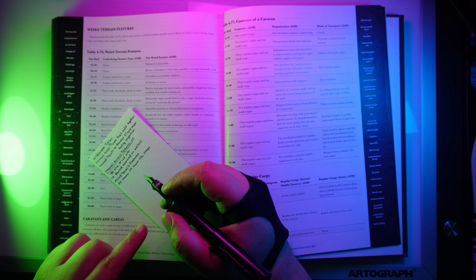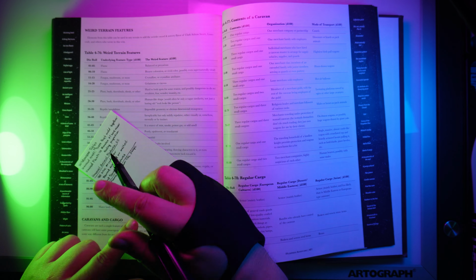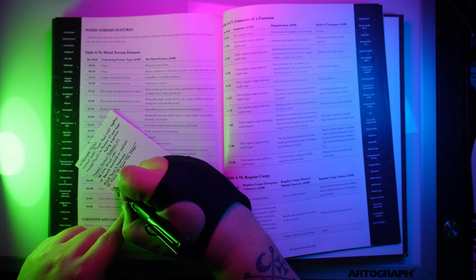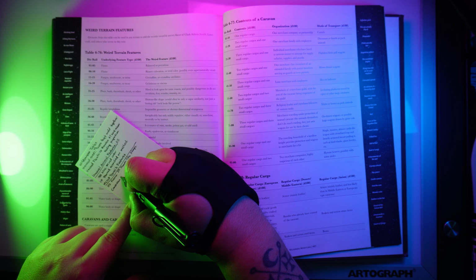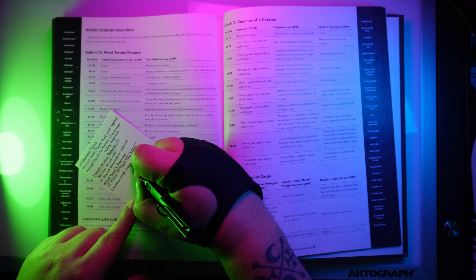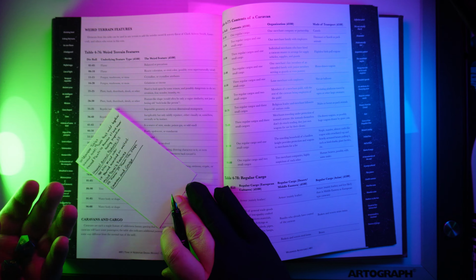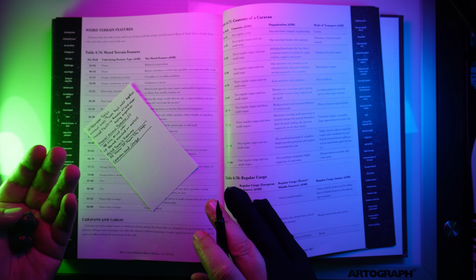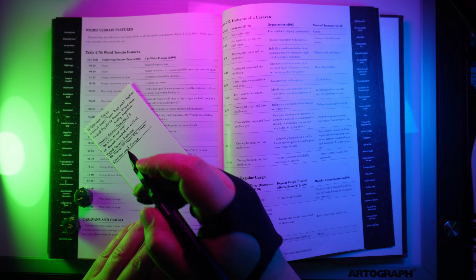All right, let's do us a caravan and cargo. So we'll go caravan and cargo. And let's roll for, so this is the contents, organization, and mode of transport.